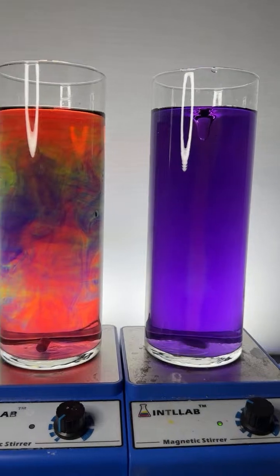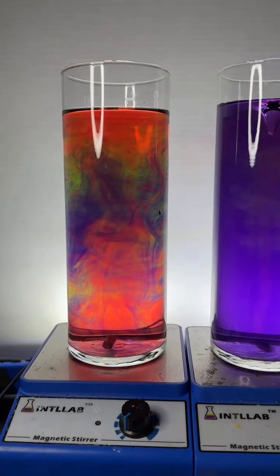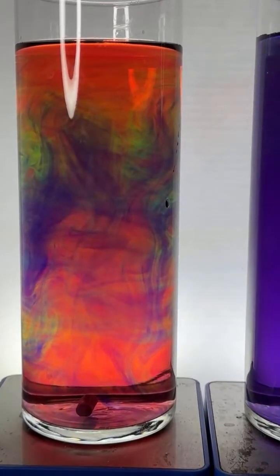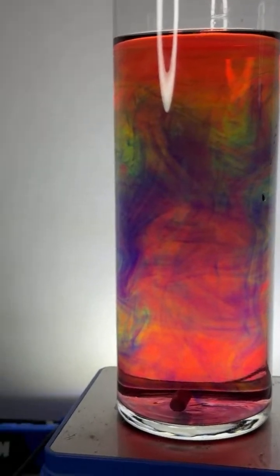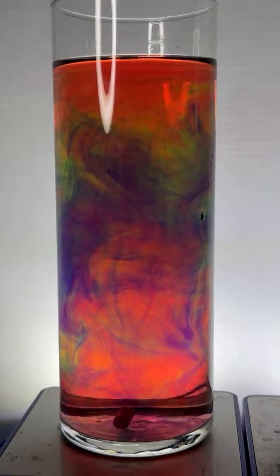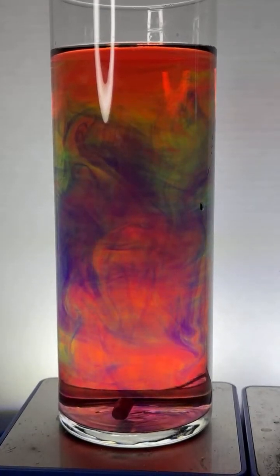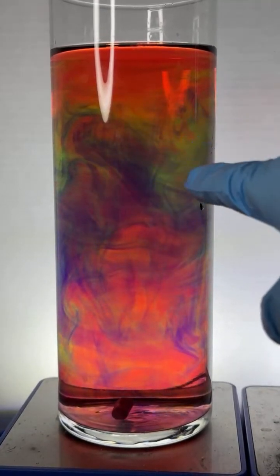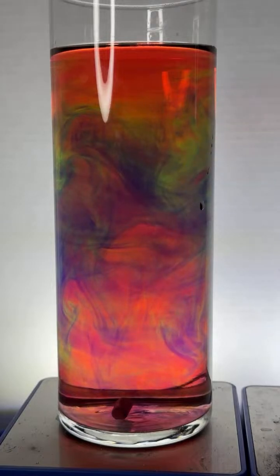Yeah. Oh, look at that over there. We are really getting some beautiful patterns over here. They're a little psychedelic, man. Isn't that cool, Kelly? Very cool. Yep.